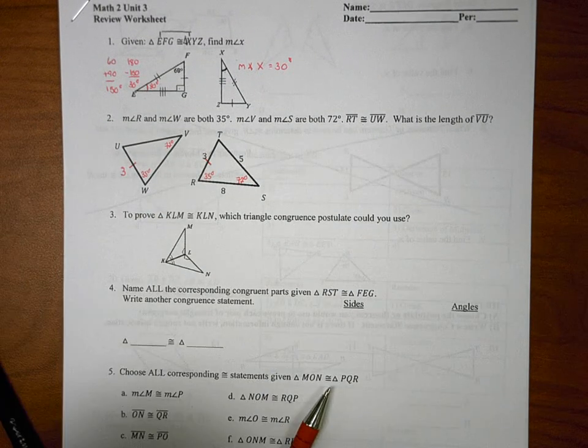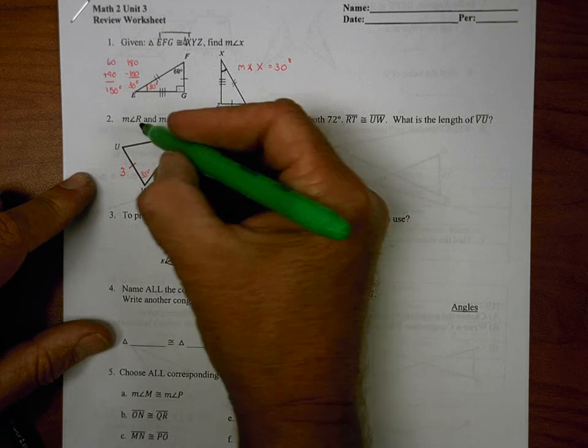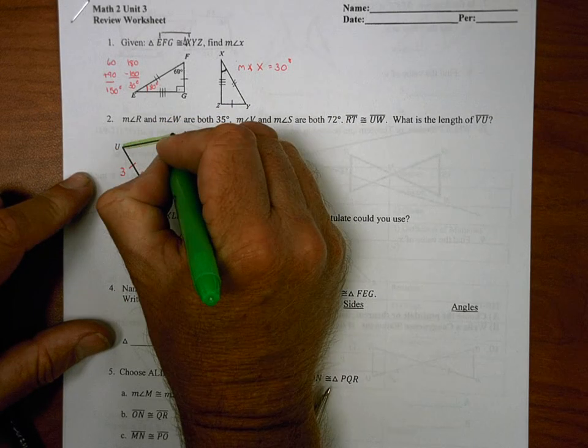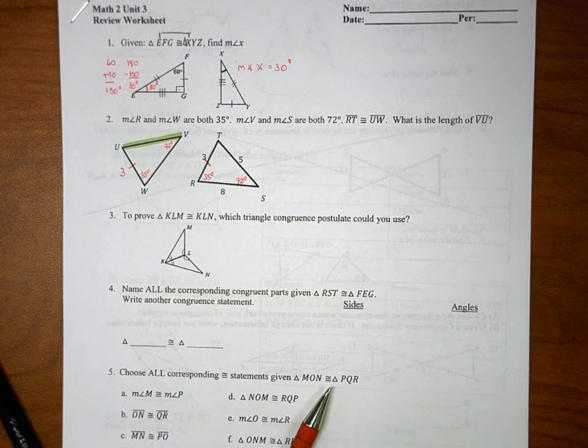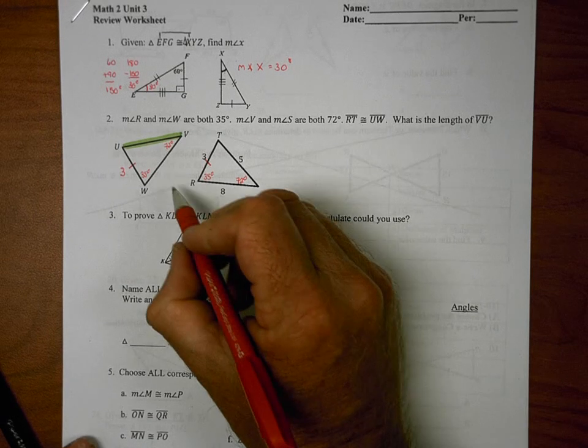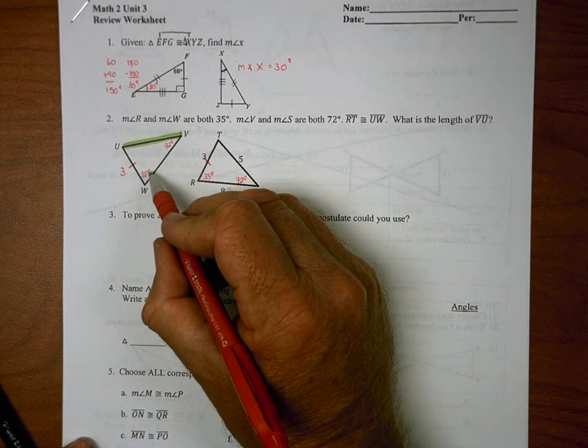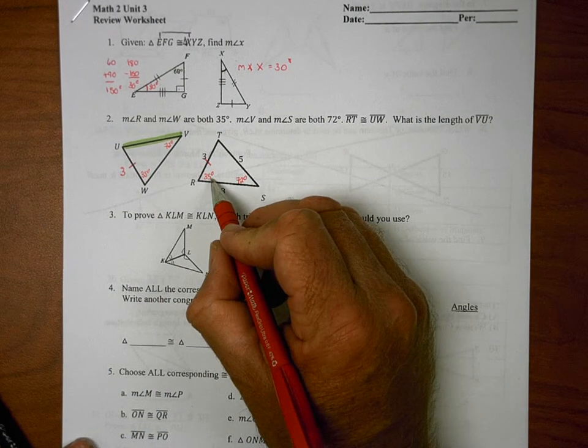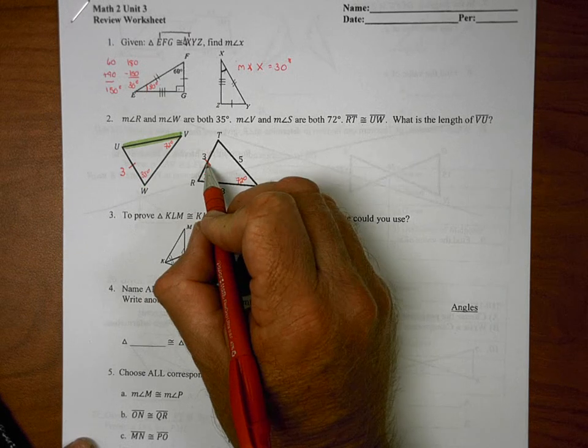So this is the side that we want to find right here, and I'll outline it in green. What you want to say to yourself is, if you notice, these two triangles have two equal angles. They also have an equal side.